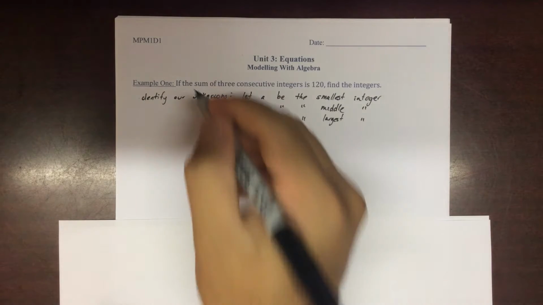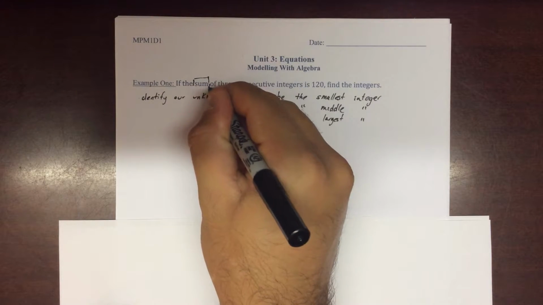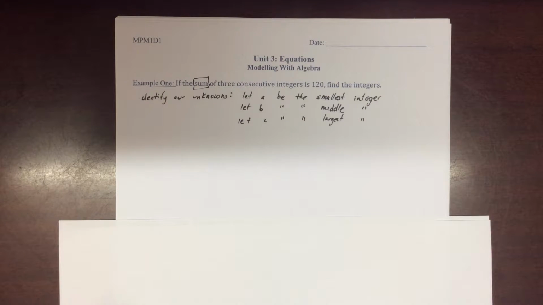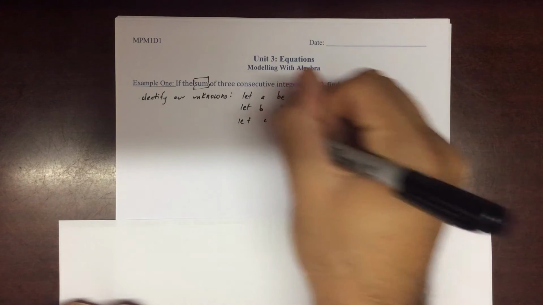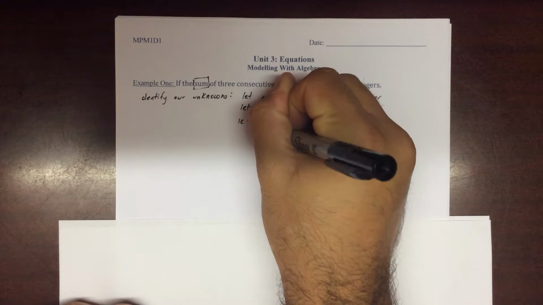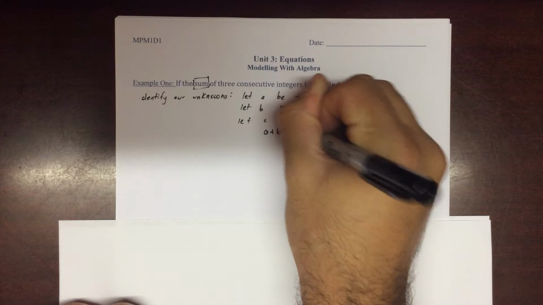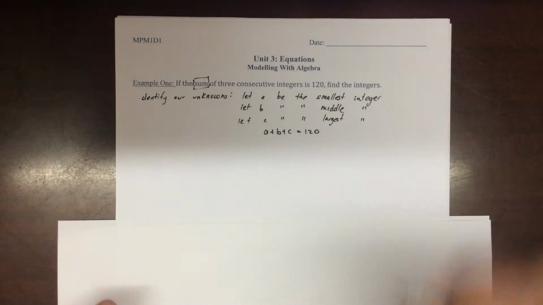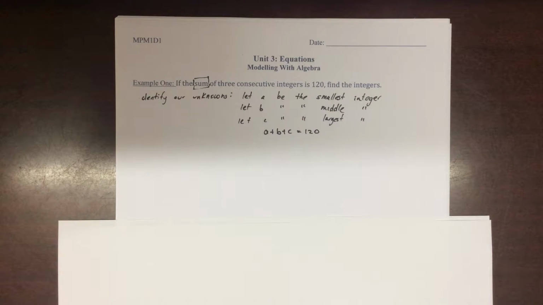And remember the word sum. That means the total after values are added together. So then I need to solve A plus B plus C equals 120. How would we go about doing this? Think about it for a second.